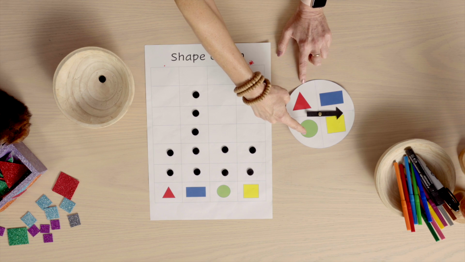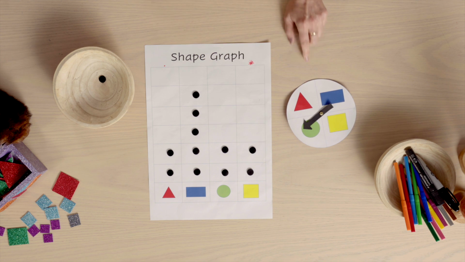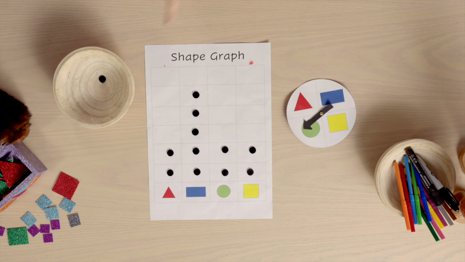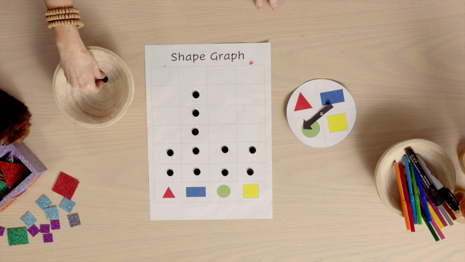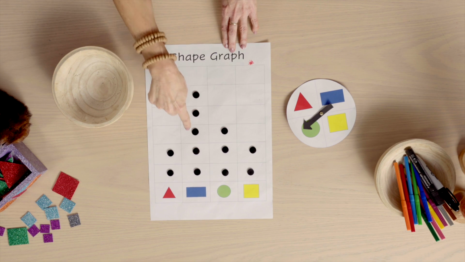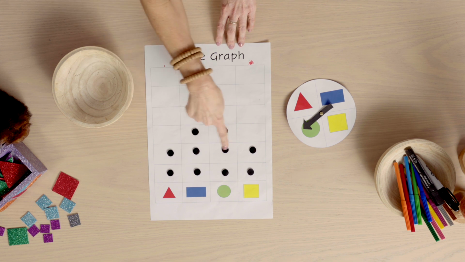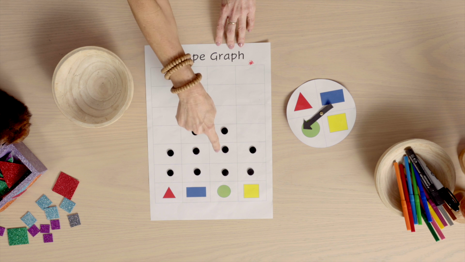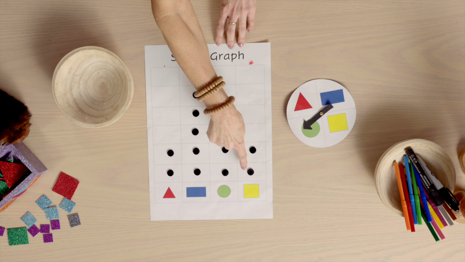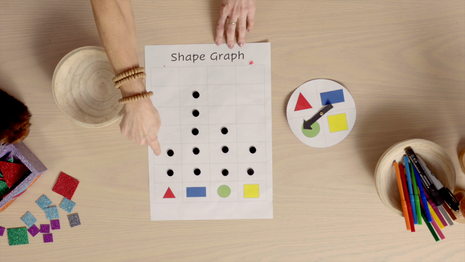Let's spin. Are you ready, baby bear? You ready at home? What's your guess? Let's see. A circle. I can see it's a circle because it has no corners and one continuous curve. Well, there you go. We know 5 rectangles, and next, which one do you think came next? 3 circles, followed by the square with 2, and the triangle with 2.